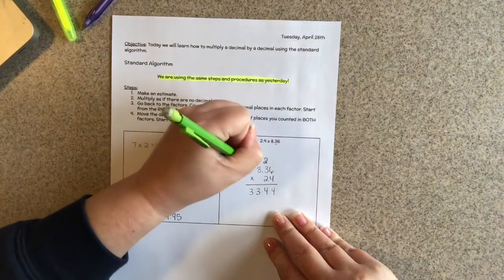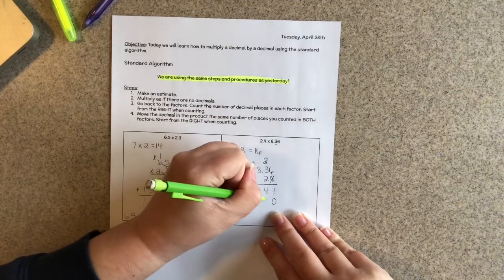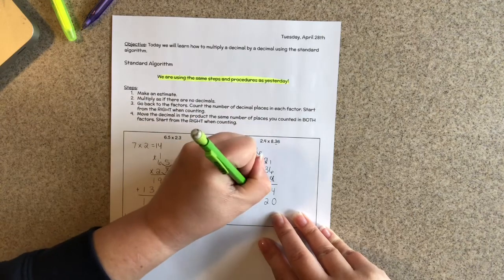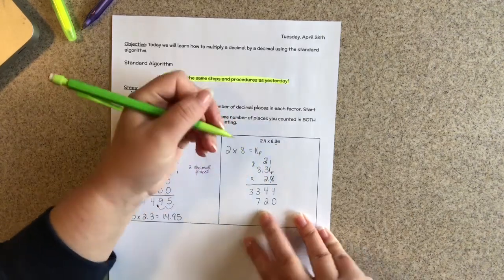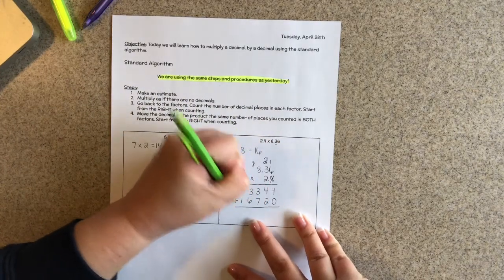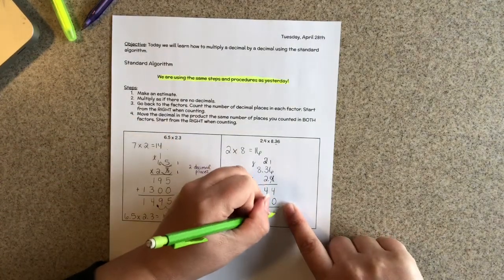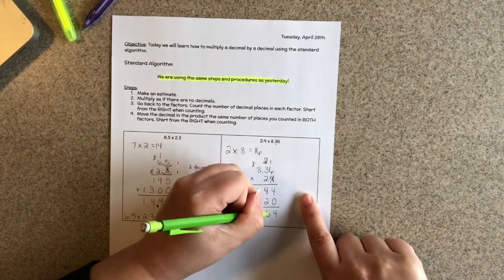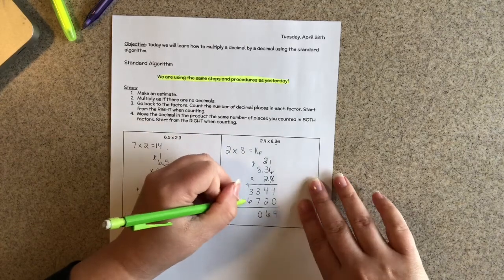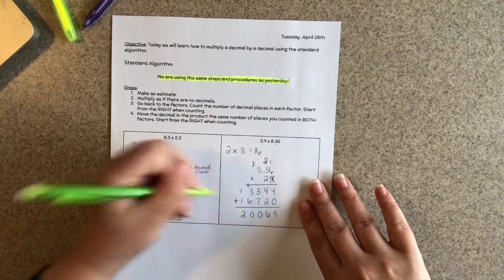All right, cross out anything you regrouped. Add your magic 0. 2 times 6 is 12. Regroup your 1. 2 times 3 is 6, plus 1 is 7. And 2 times 8 is 16. Keeping very good track of our decimal places down here, and now you can add your partial products. 0 plus 4 is 4. 2 plus 4 is 6. 7 plus 3 is 10. Regroup your 1. 6 plus 3 is 9, plus 1 is 10. Regroup your 1 again. And 1 plus 1 is 2.